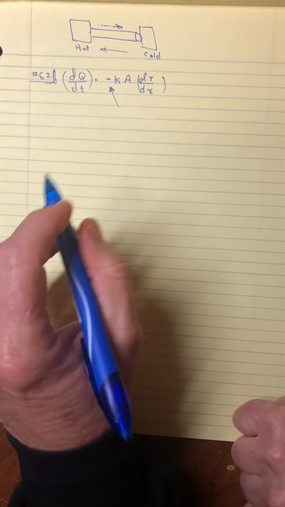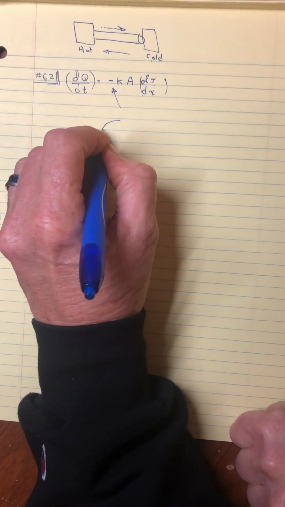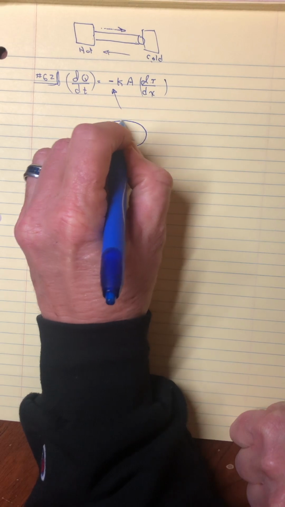And so let's talk about the difficulty of solving this problem, because what I have, and I'll make kind of the inner cylinder right here.